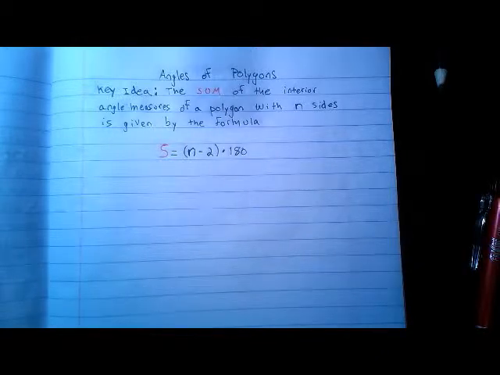Our very final entry for this unit is on angles of polygons. And the activities for this one I think are really cool, both the interior angle activity and then the exterior angle activity. First we're going to talk about the interior angles. So the sum of the interior angle measures of a polygon with n sides is given by the formula S equals n minus 2 times 180.